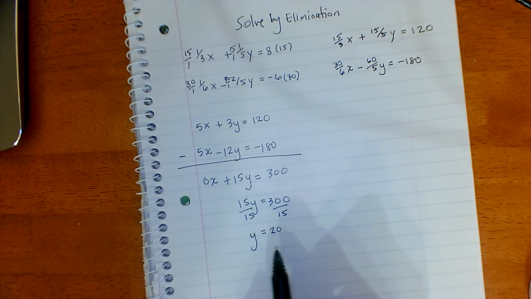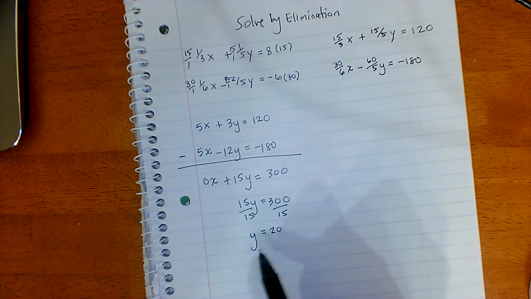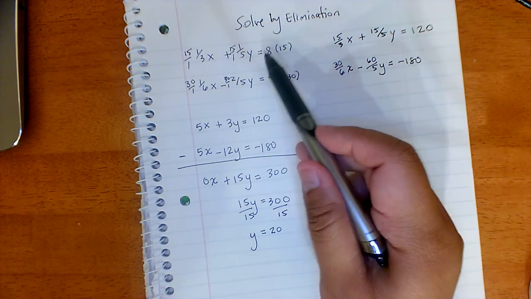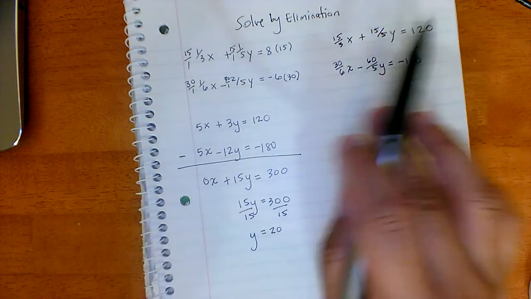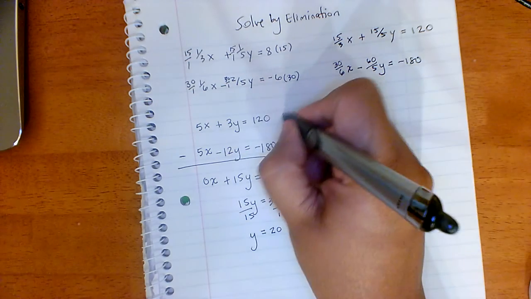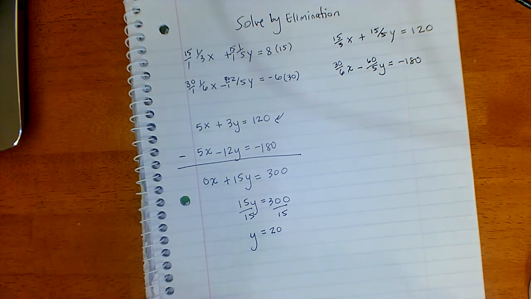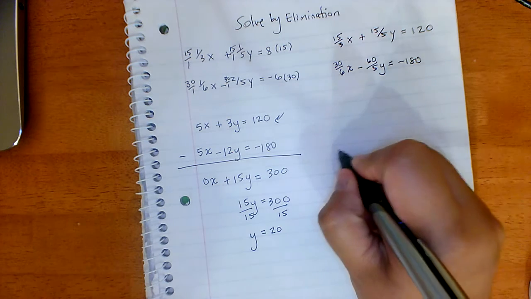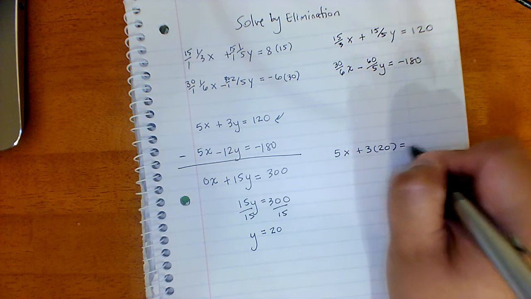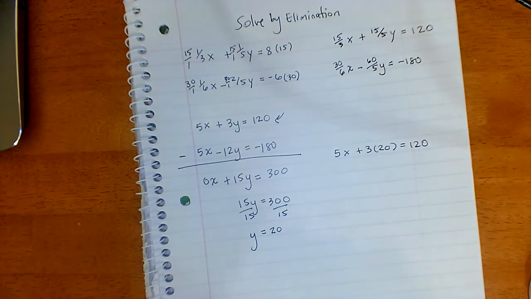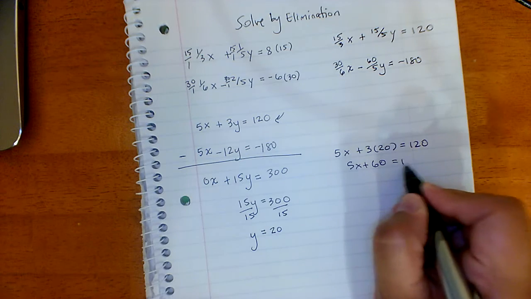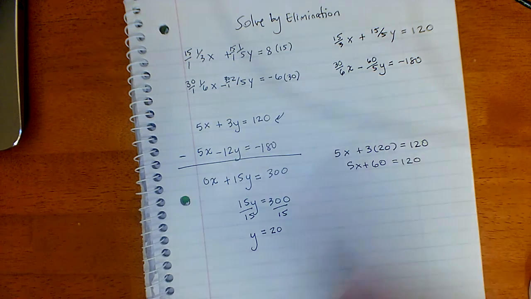And then once I have that, again with our elimination method, we just go back to any version of our equations. If you want to go back to the fractional version, or these cleaner versions, it doesn't matter. Just pick one and plug it back in. So let's just say I felt like plugging it in here. So I would have 5x plus 3 times 20 equals 120. So then that gives me 5x plus 60 equal to 120.